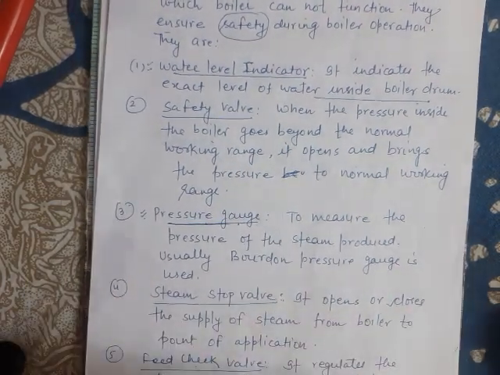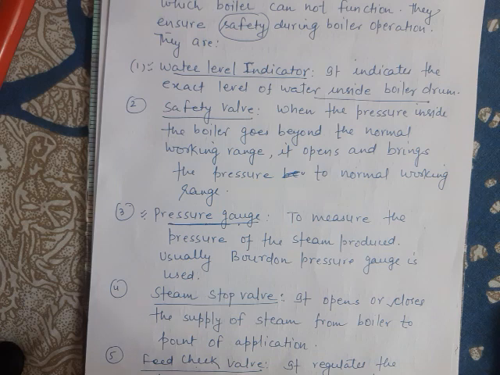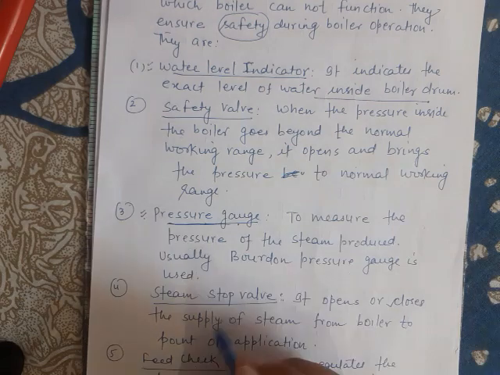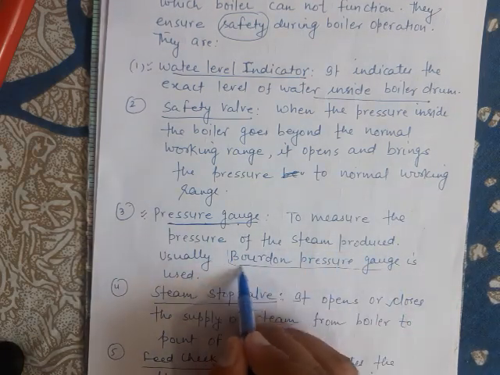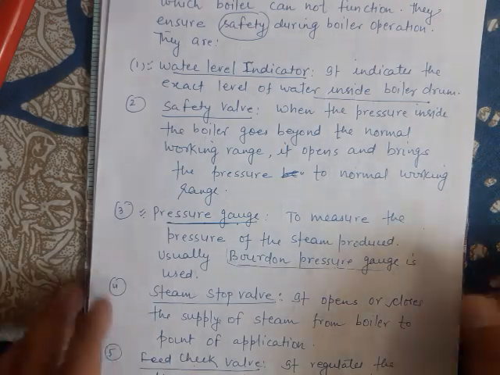Pressure gauge. As the name implies, the pressure gauge is a device which is used to measure the pressure of the steam that has been produced by the boiler. The pressure of the steam is measured with the help of this pressure gauge. Usually the Bourdon pressure gauge is used. This is the name of the device.